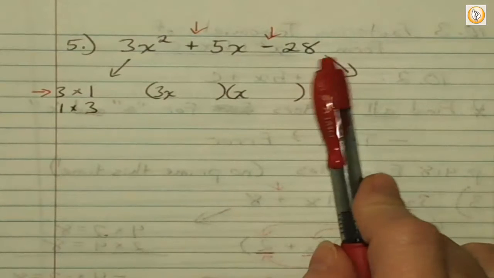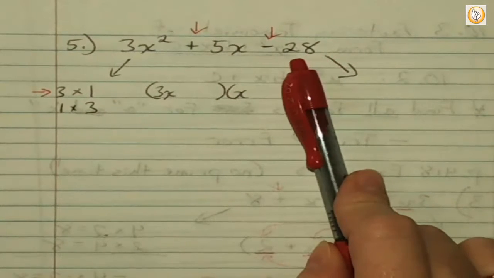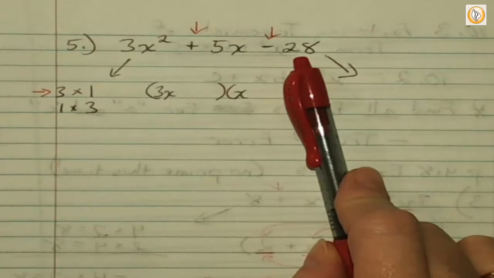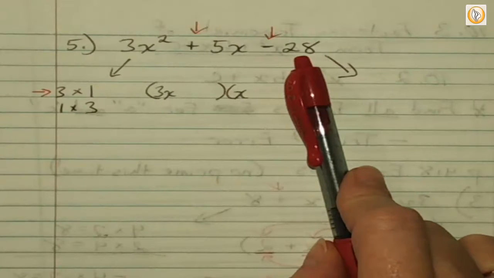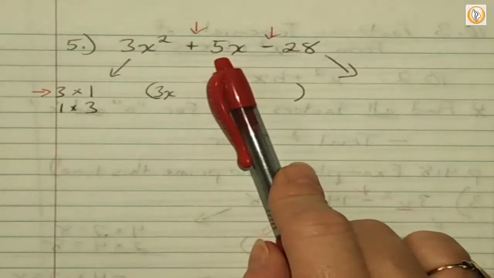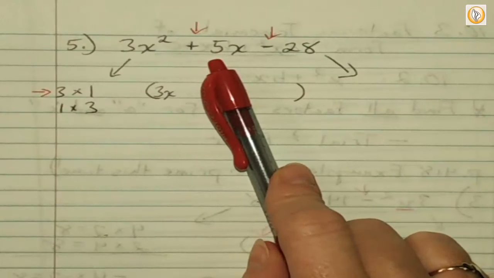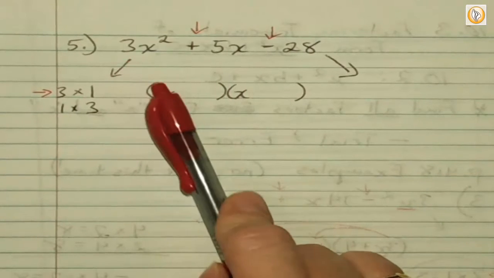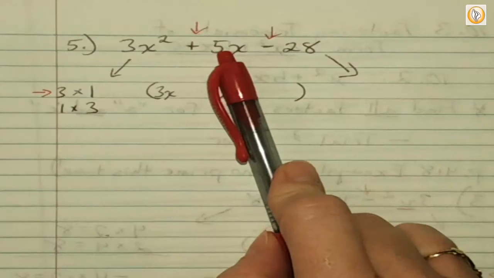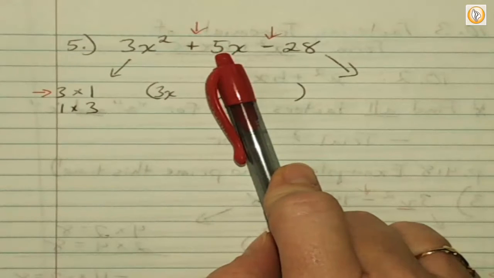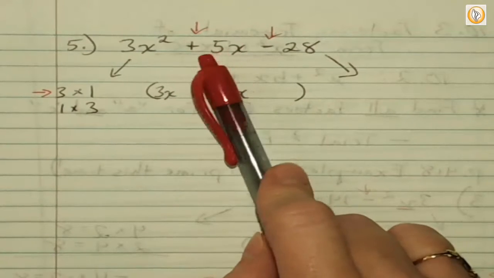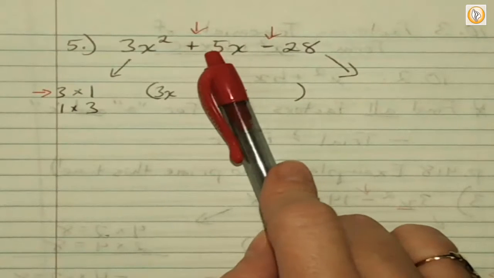To be able to get a negative digit here, one's going to have to be positive, one's going to have to be negative, right? What should the bigger number probably be? Quite possibly. It's not going to be 100% because, again, we're also dealing with this 3. But what we want is the larger digit to be positive so that this, when subtracted, is a positive.